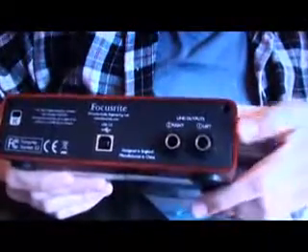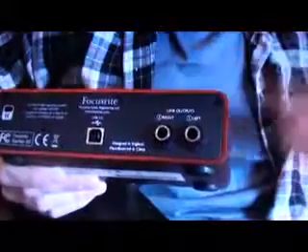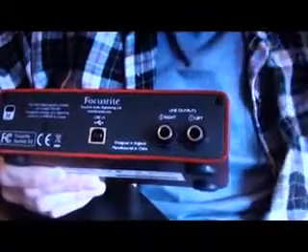And the outputs, we have two outputs where we can plug in a jack to send the signal to the speakers. Okay? In other audio interfaces we can find other kinds of inputs and outputs, like MIDI, optical, RCA, etc. But the most important and the basic are inputs like this and outputs like this. Okay?